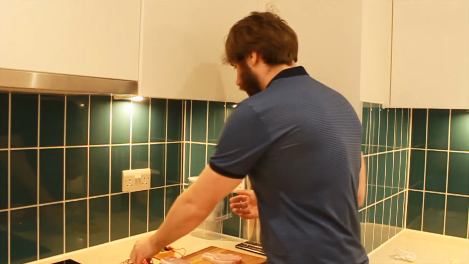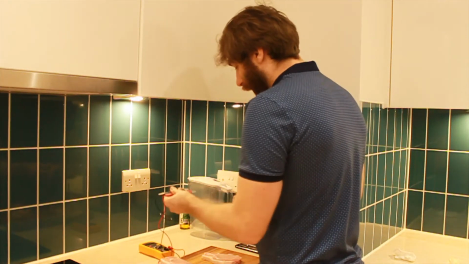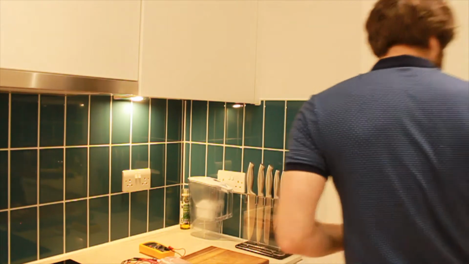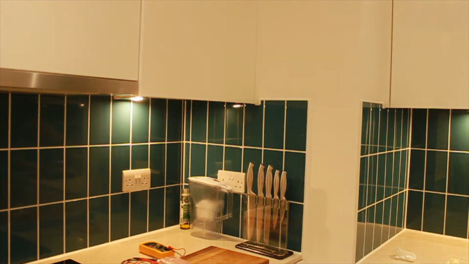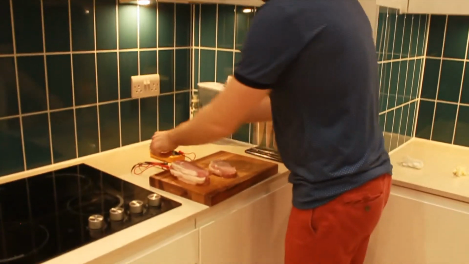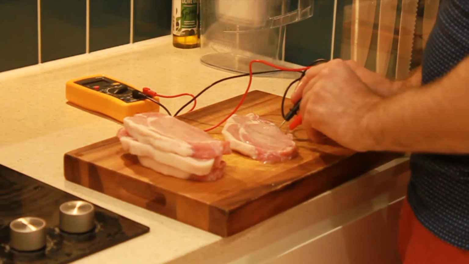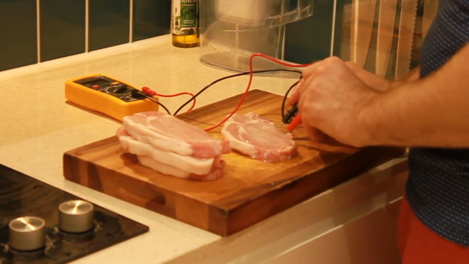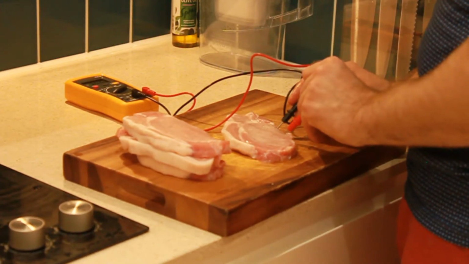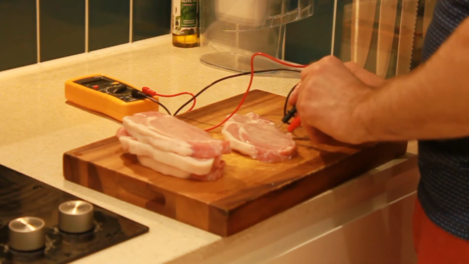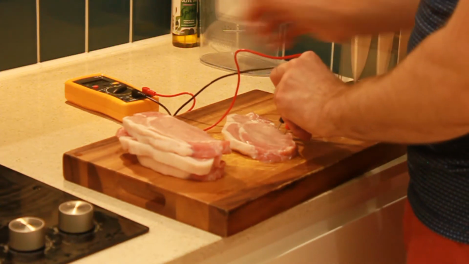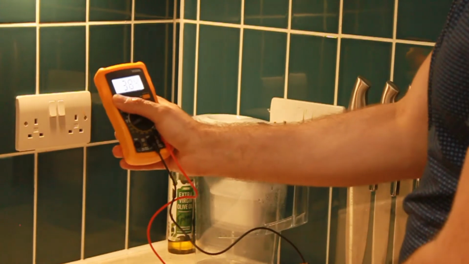So let me try again to put the electrodes in the same pork chop, but let's say we just put it under the water. And we'll count to 10 again. So we'll put it here in a similar place, and 1, 2, 3, 4, 5, 6, 7, 8, 9, 10. 380.